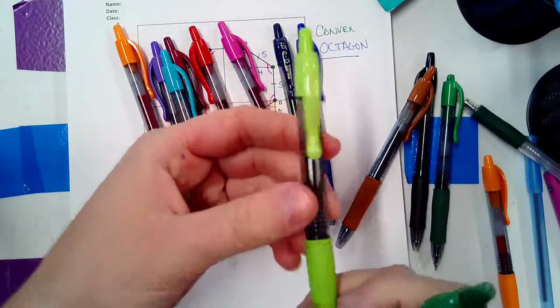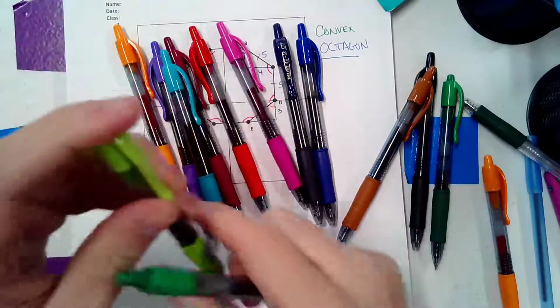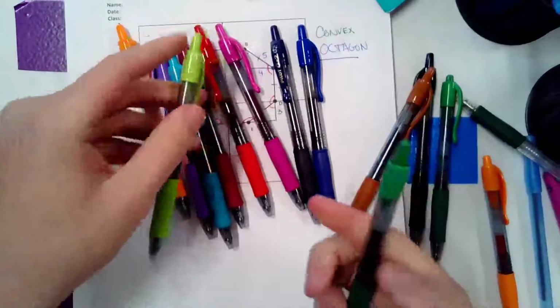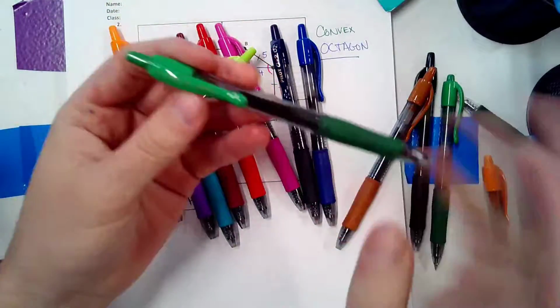This is light green, lime. It doesn't show up very well, as you can see on here. It's kind of hard to see. It's basically useless. And then we have the dark green, which is like the holy grail.